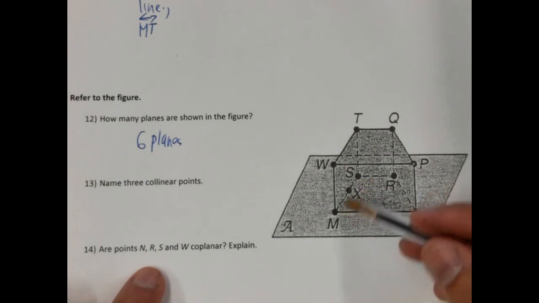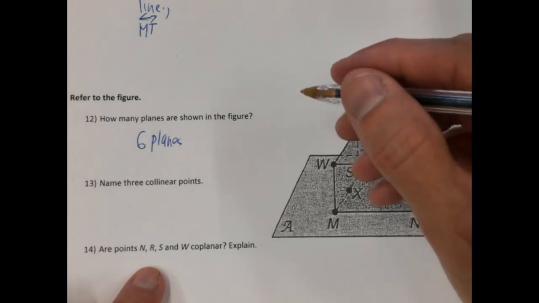Name 3 collinear points. For this one, I think it actually has to be these 3. Yeah, it is. Those are the only 3 that are all collinear. So M, X, and S.